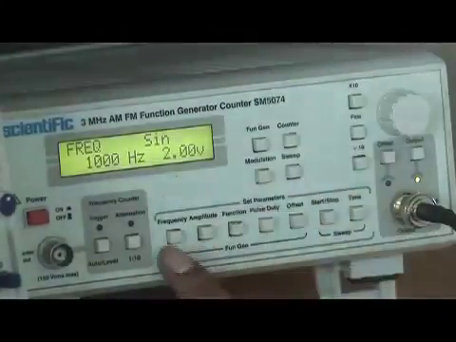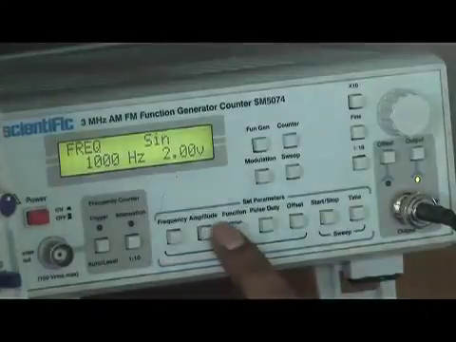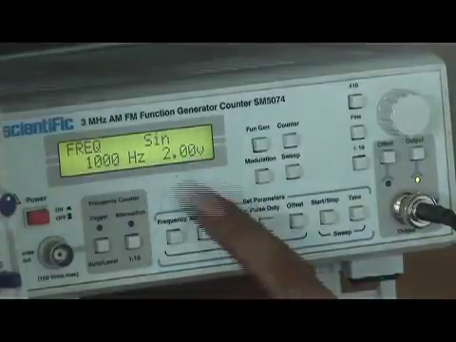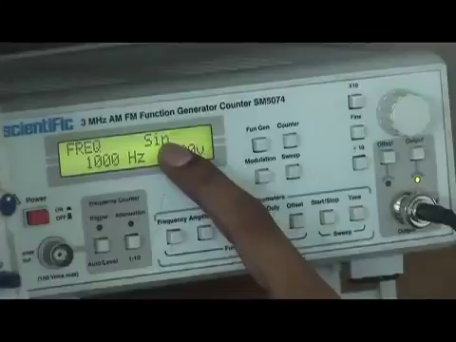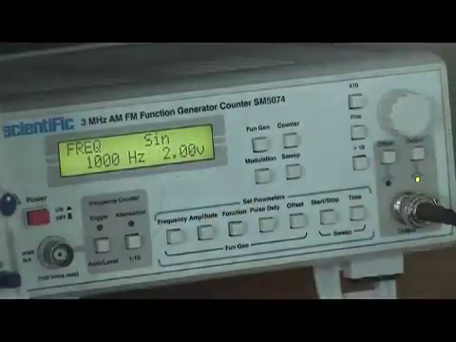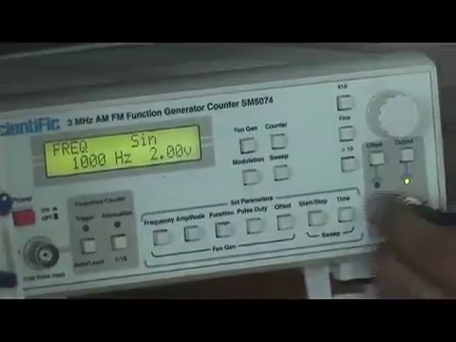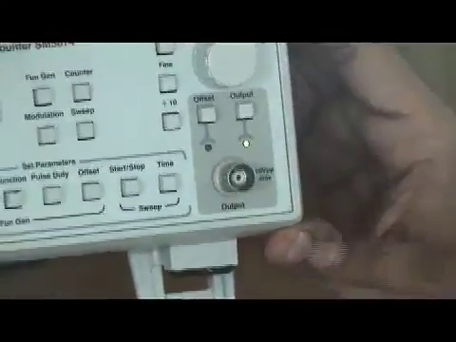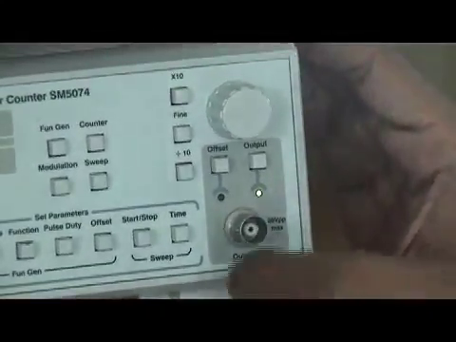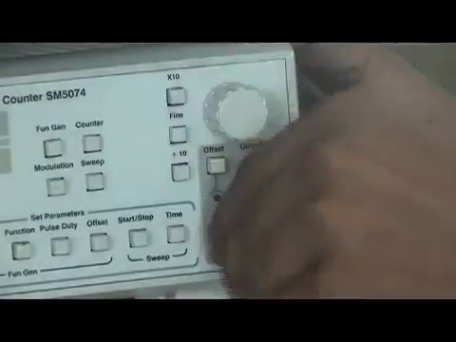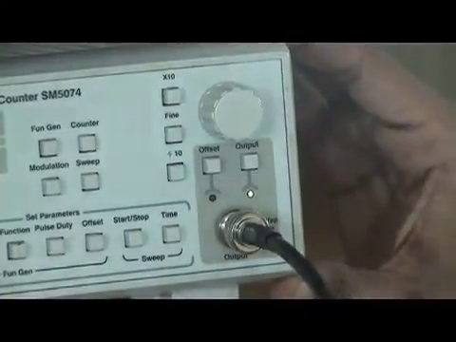So right now we have set a frequency of 1000 Hertz, an amplitude of 2 volts, and a sinusoidal function. Now I will connect from the terminal written as output. I will just open it for your convenience. It's written output, meaning whatever is generated will come out from this output. I connect here and will go through this wire.